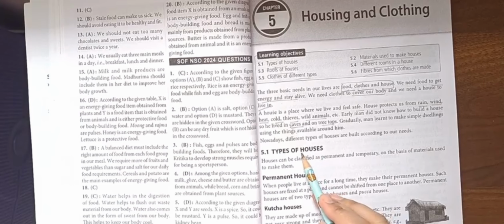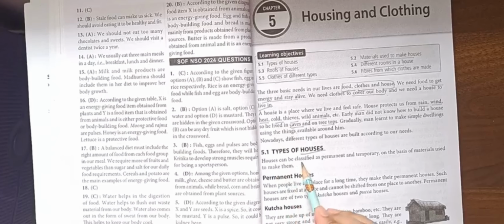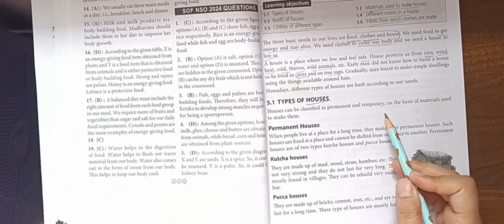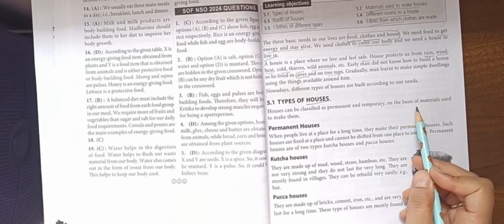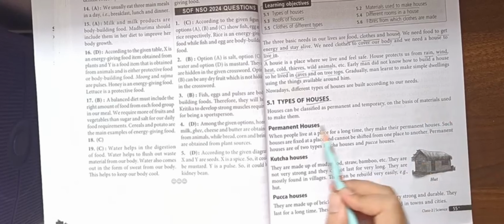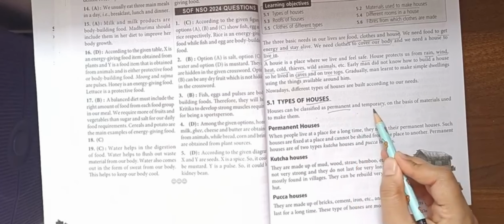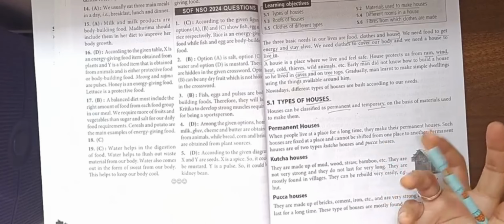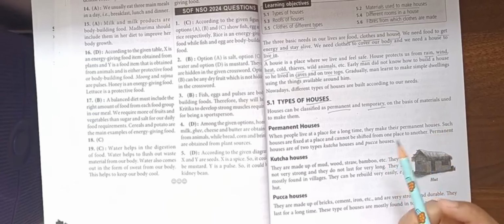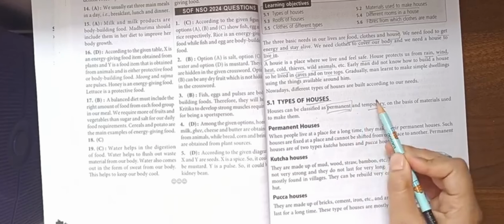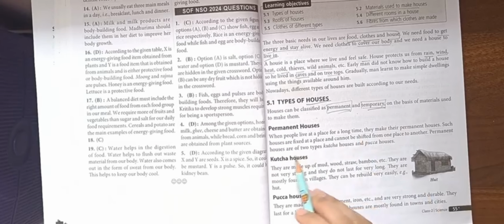So let's start with the types of houses. Houses can be classified as permanent and temporary on the basis of materials used to make them. So, how do we divide permanent and temporary? Which material was used in building that house? It depends on that, whether it is permanent or temporary.